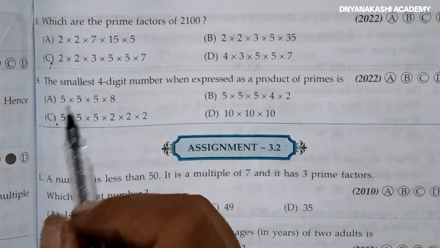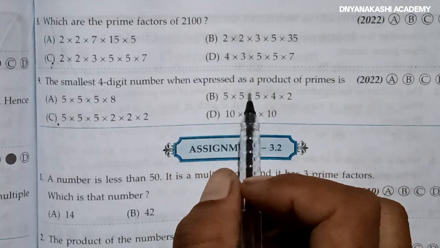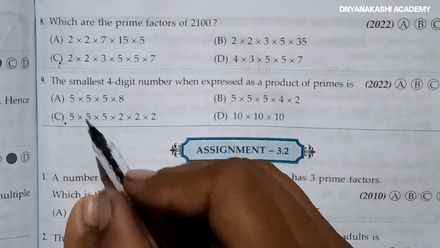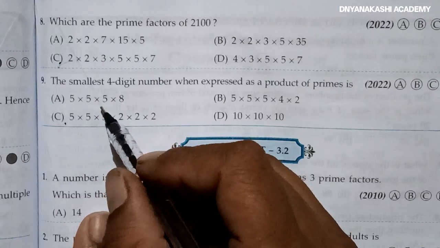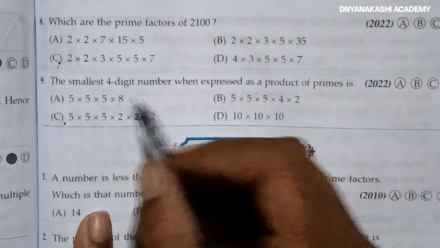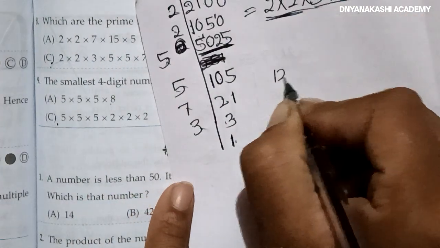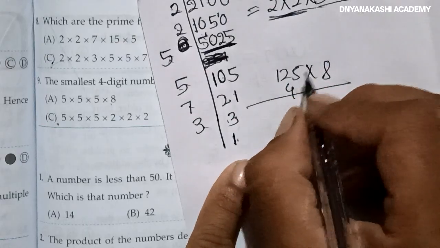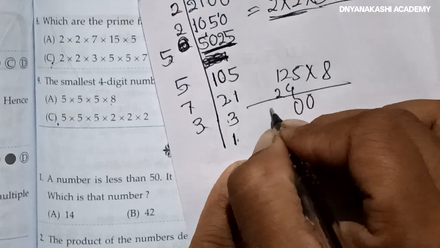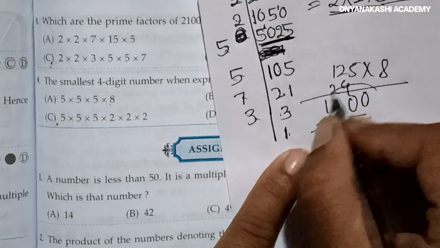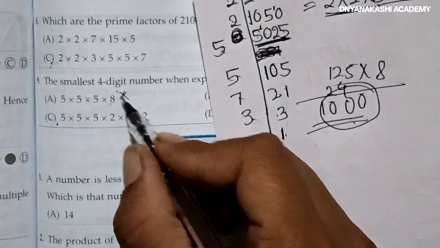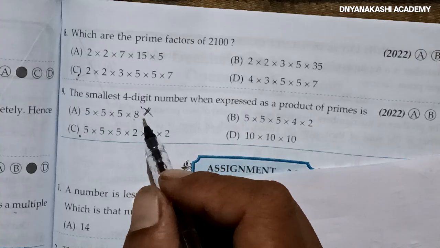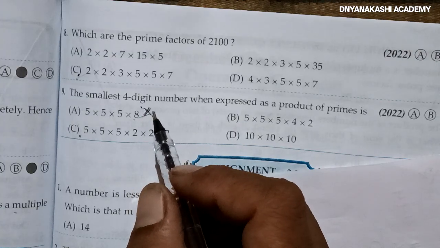And the next one is, the smallest 4-digit number when expressed as a product of primes is. 4-digit number when we express. Here 5 5s are 25, 25 5s are 125, 125 into 8. 125 into 8, how much? 1000. This is a 4-digit number, that's why this is not a 4. And the given option here, this is also a 4-digit number. This is also 1000. 1000 is the smallest 4-digit number.